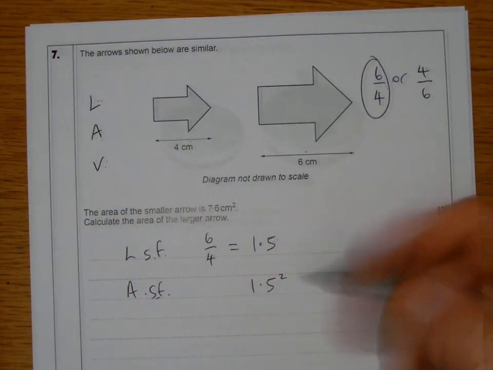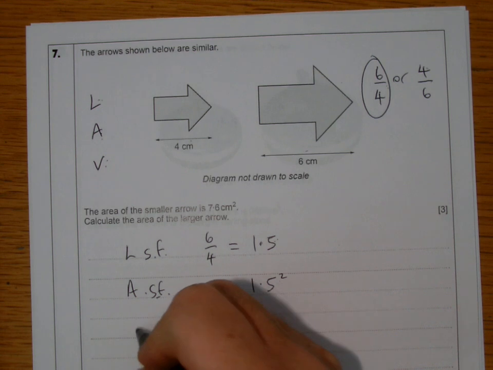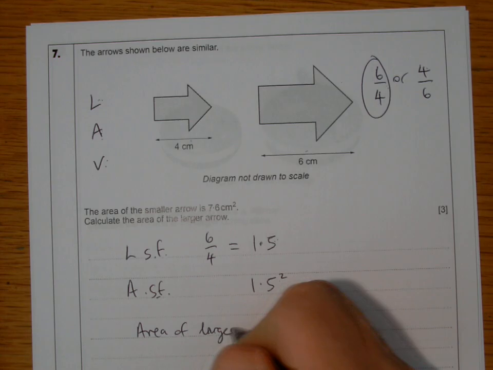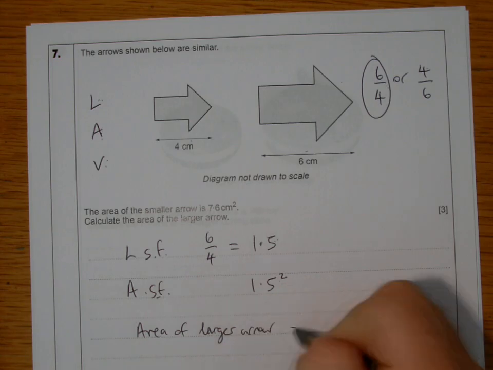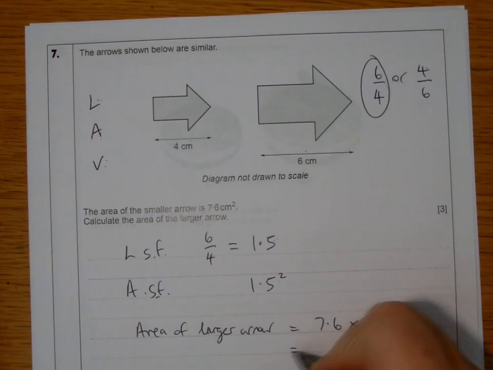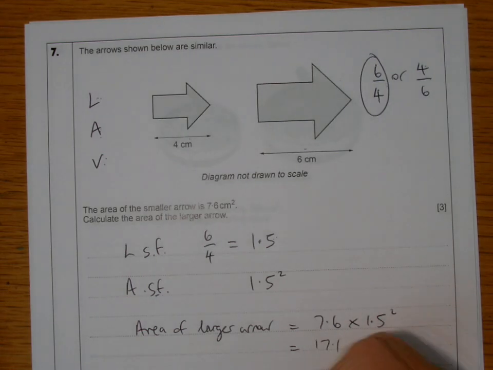1.5 squared, you can work it out, or you can just leave it like that, because then I'm literally going to work out the area of the larger arrow, and that will be 7.6 times my 1.5 squared. So if I do that on my calculator, I get 17.1 centimeters squared.